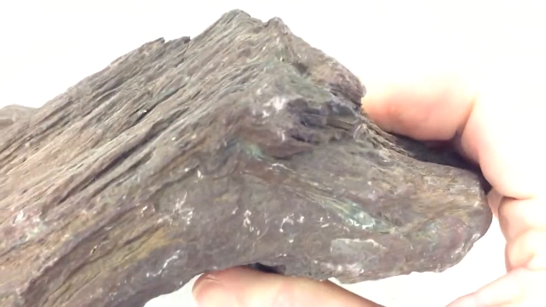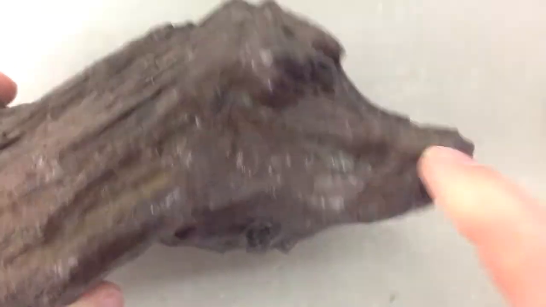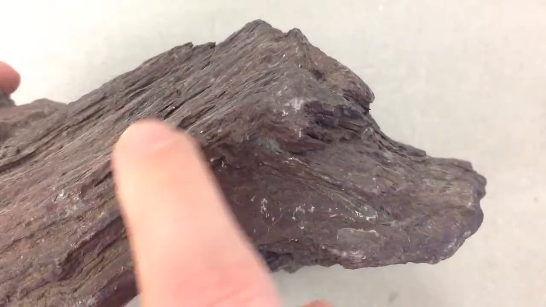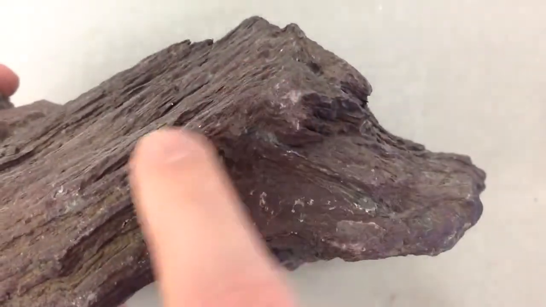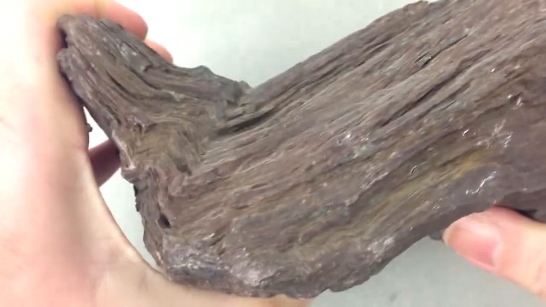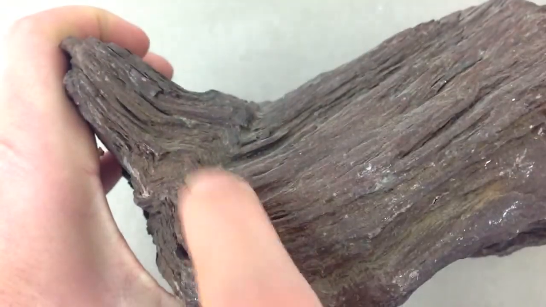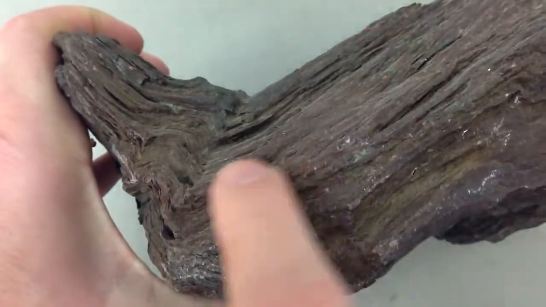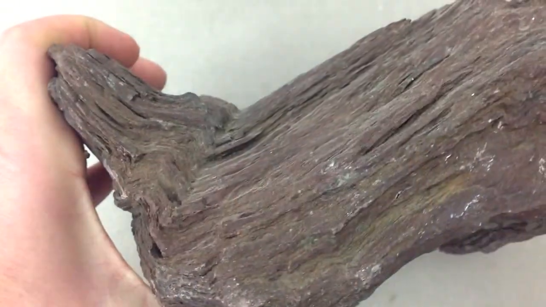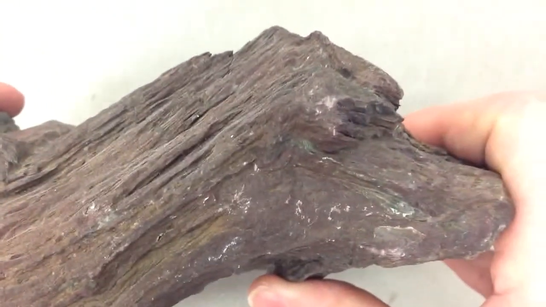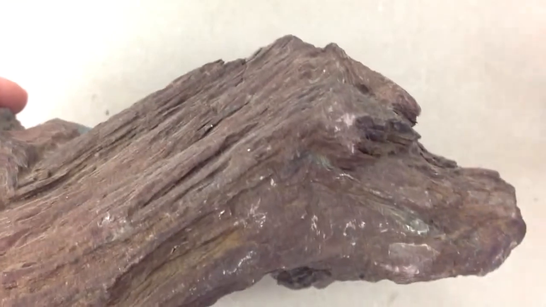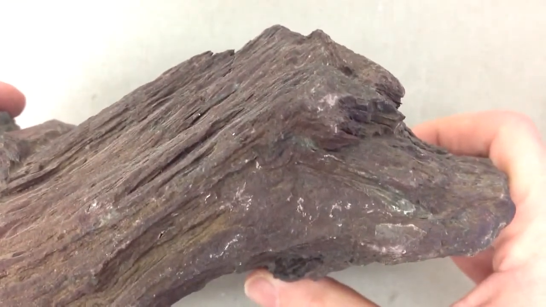Another indicator that metamorphic processes may be happening is in this piece of slate. This slate has a much more extreme fold in it. You can see you have an upward fold here. If I continue over, I have a really exaggerated downward fold here as well. So this piece of slate, which is a metamorphic rock, shows evidence that metamorphic processes are happening.